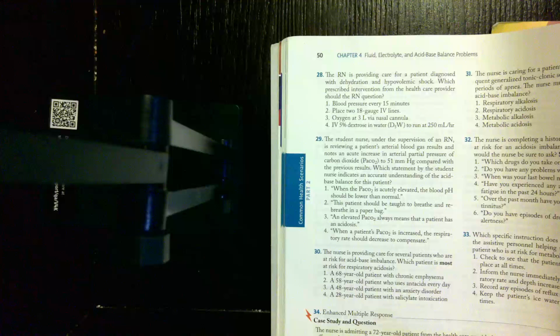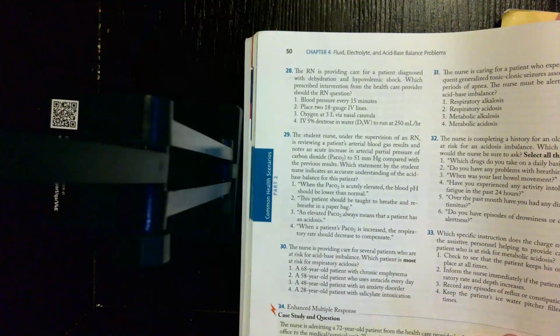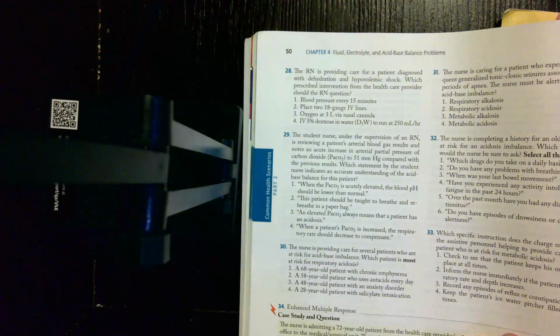Now the patient is dehydrated. They're in hypovolemic shock. If you chose number 4, that is absolutely correct. Now, the reason why number 4 is incorrect is because with 5% dextrose in water, what happens is that dextrose gets metabolized extremely fast in the body. So all you are left with is just water.